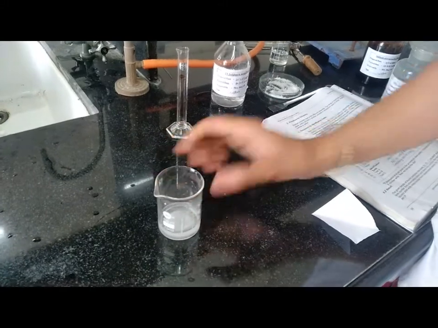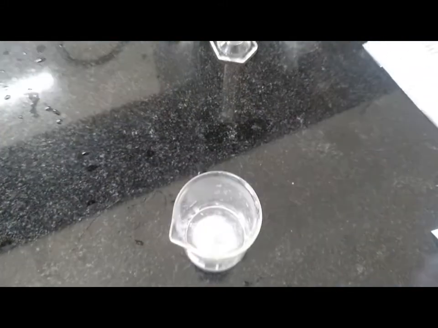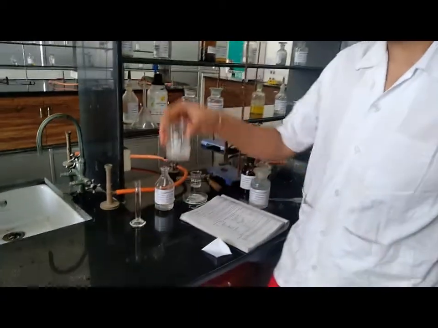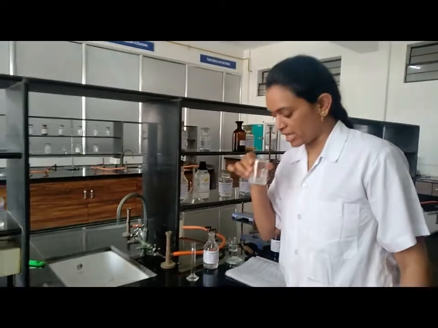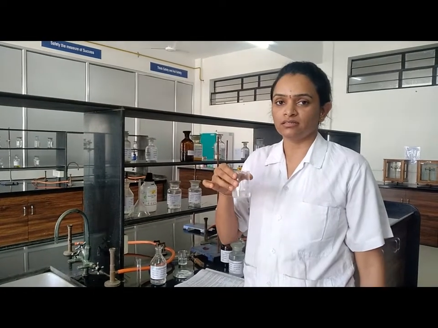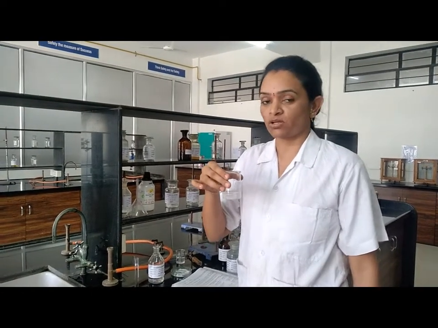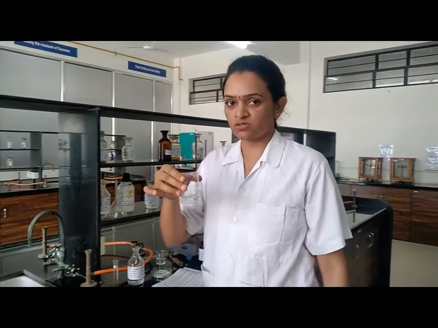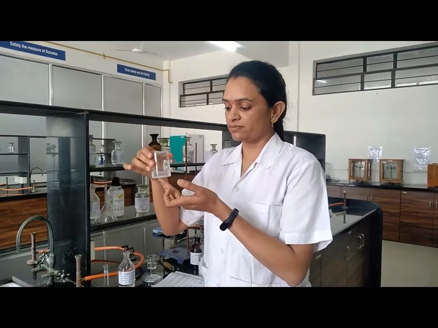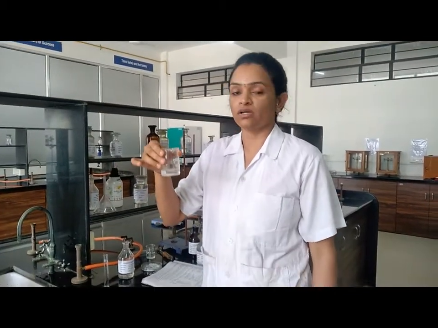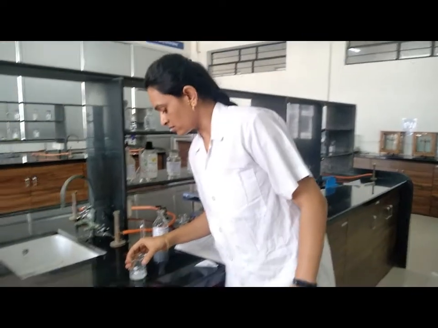Now we get this white crystalline powder. A white crystalline precipitate is produced in this solution. We have to filter this solution, and this solution has the odor of acetic acid. We have to filter this solution and separate the crystalline powder so that the further procedure can be carried out.